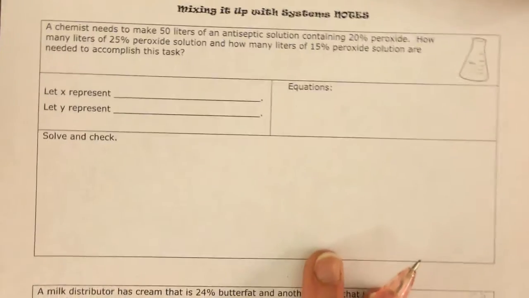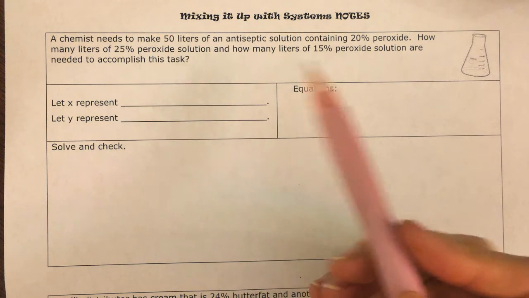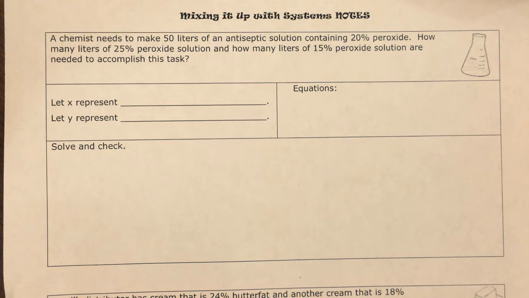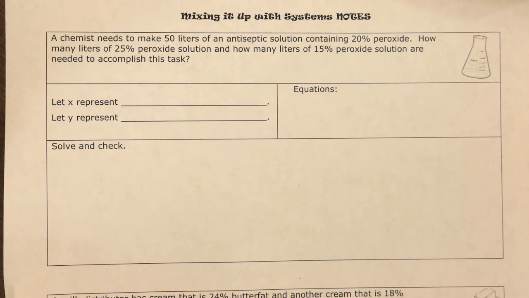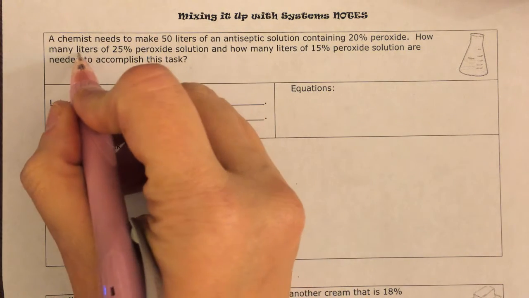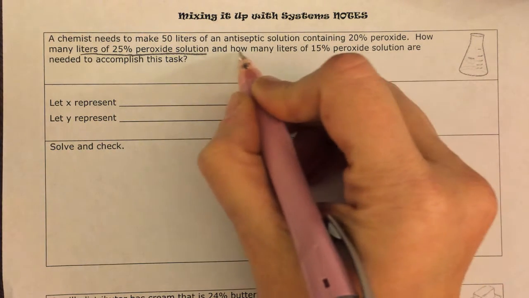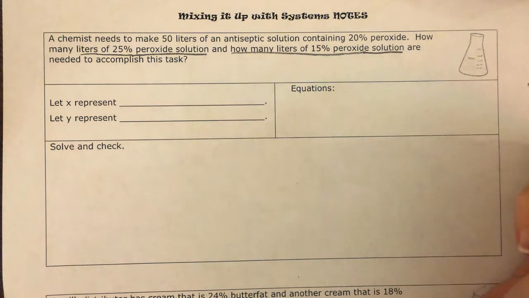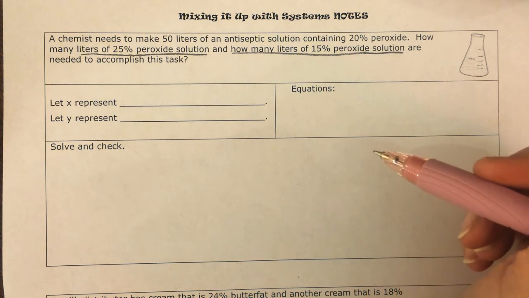Okay, so we're going to start by defining our variables. So what do we not know? Why don't you take a minute and write down what you think our variables are. Okay, the first thing we don't know is how many liters of 25% peroxide solution and how many liters of 15% peroxide solution. We're trying to figure out how many of each of these I have to dump in so that it works out to be 20% peroxide.